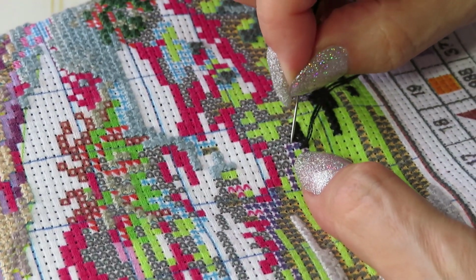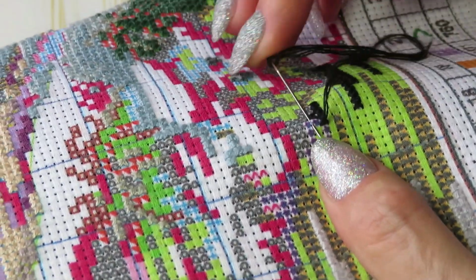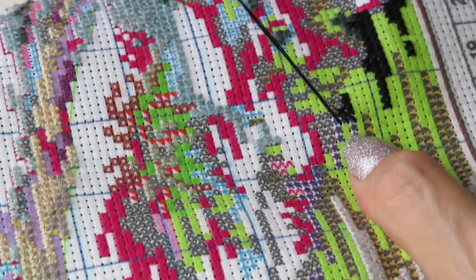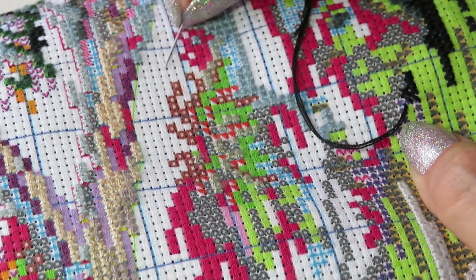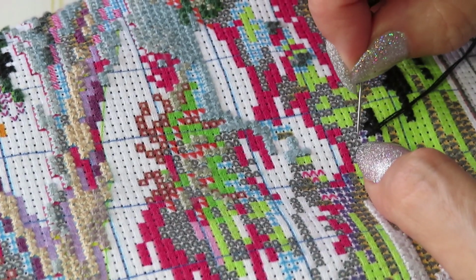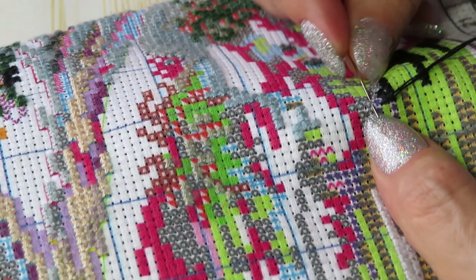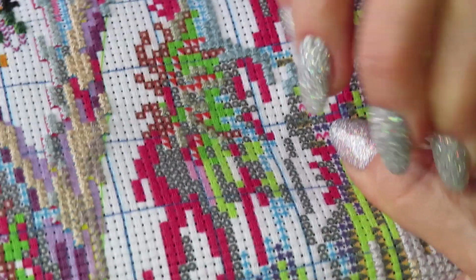Now, I never told you about what I think I might have done. Those white parts, all this snow, are not supposed to be stitched. My plan is to stitch by half stitch only.